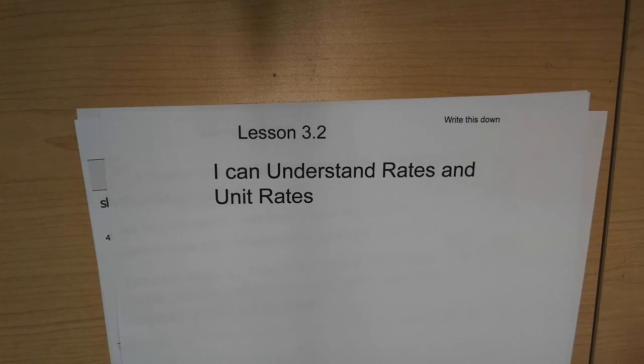Today we looked at understanding rates and unit rates, and we learned how to solve them.